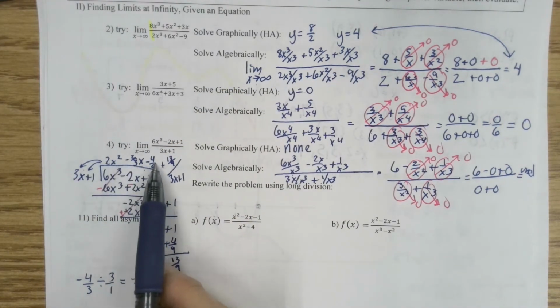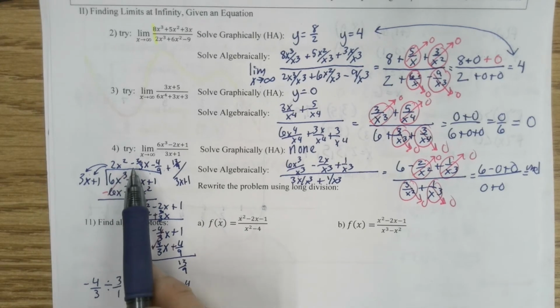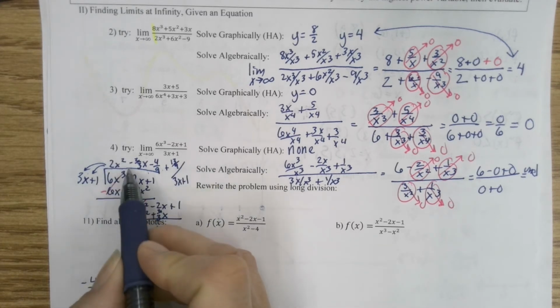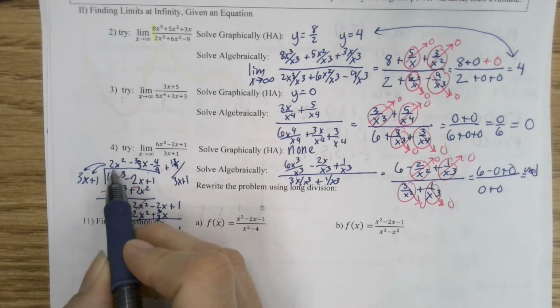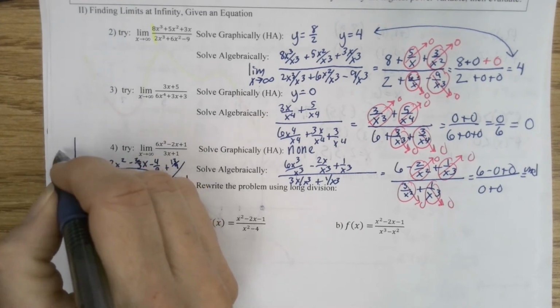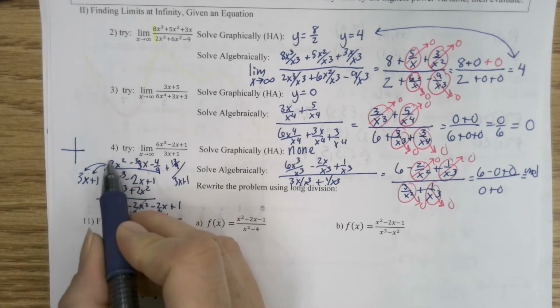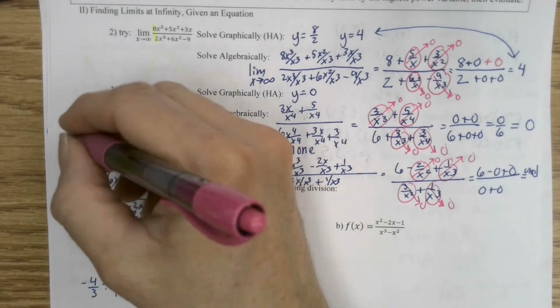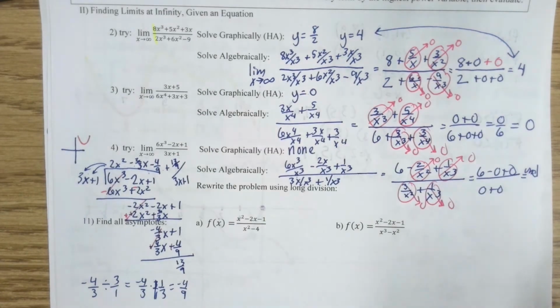And that polynomial will have the same behavior as this polynomial when we look at what happens when x approaches infinity or negative infinity. What do I mean by that? Well, this divides out to give me a parabola. In fact, it is a parabola opening up. I don't exactly know where it is, and I don't care. I just know that it's some kind of parabola opening up.